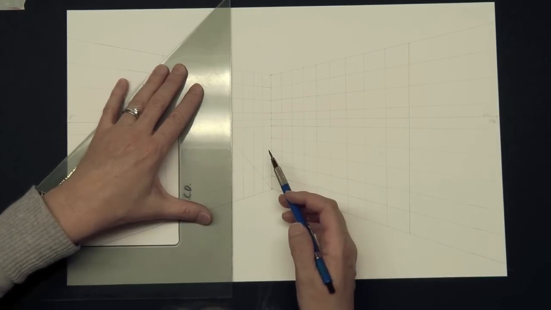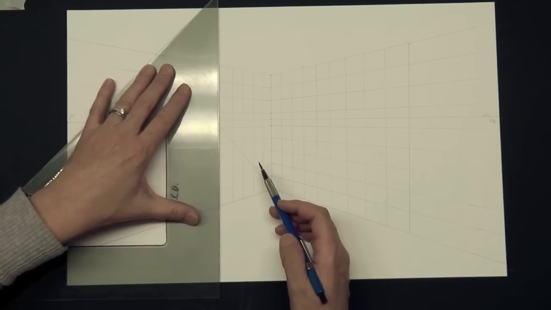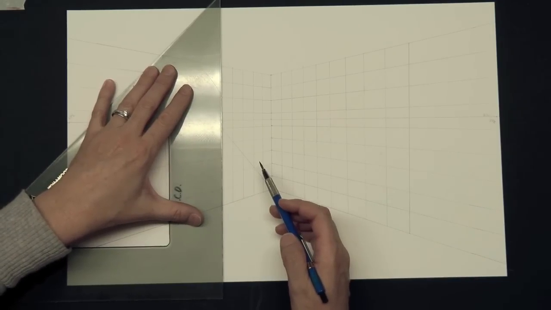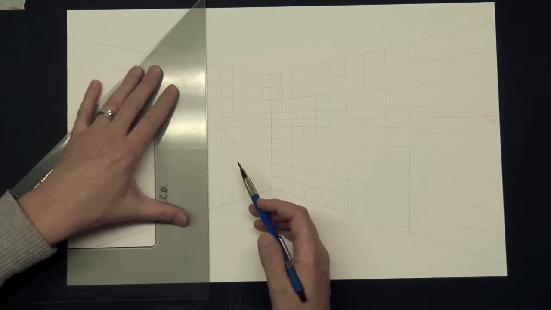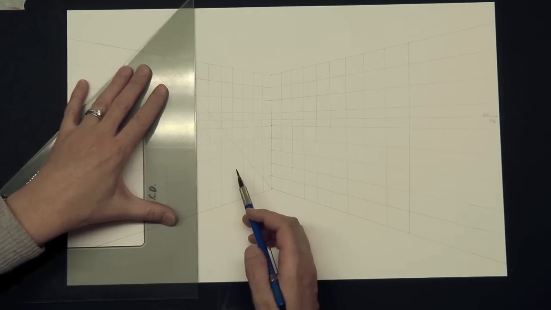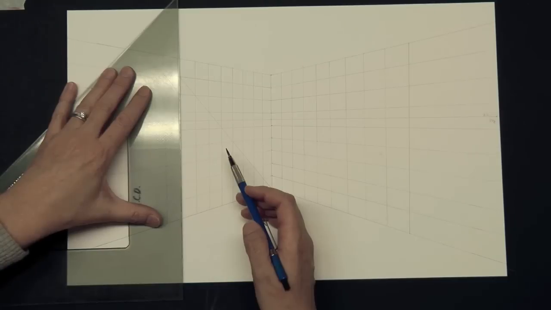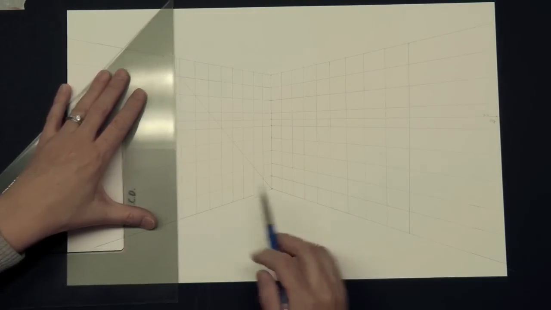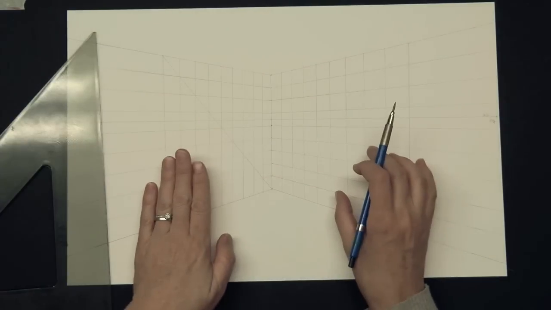We don't want any of these wall lines to be crooked, and that will get our perspective off. Alright, so now we've got wonderful 12 by 12 inch boxes on both of our walls.